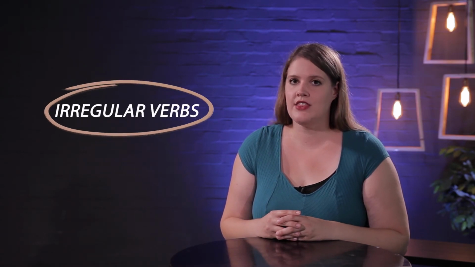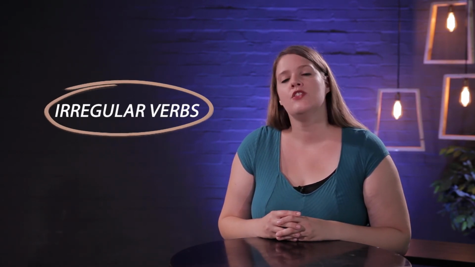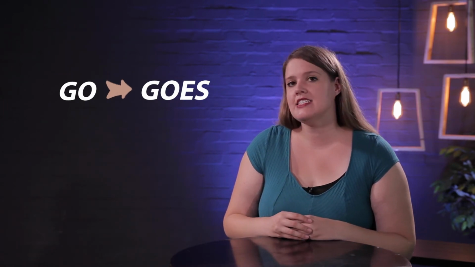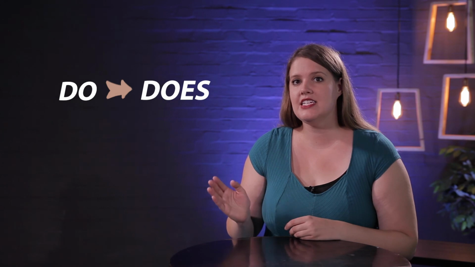So these are just a few guidelines that can help you to remember how to properly conjugate verbs in the present simple into the right pronoun context. There are also two common verbs that are irregular in their conjugation that we need to bring up. The verb go in the third person pronoun conjugation becomes goes, G-O-E-S. And the same for the verb do. In the third person, the conjugation becomes does, D-O-E-S.